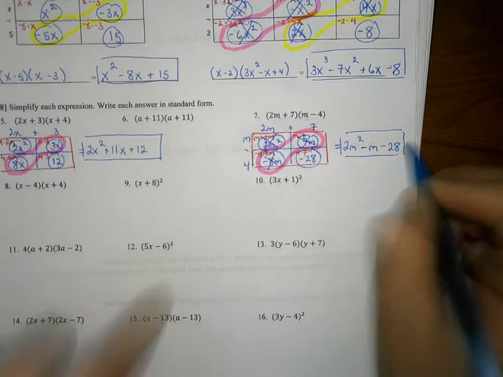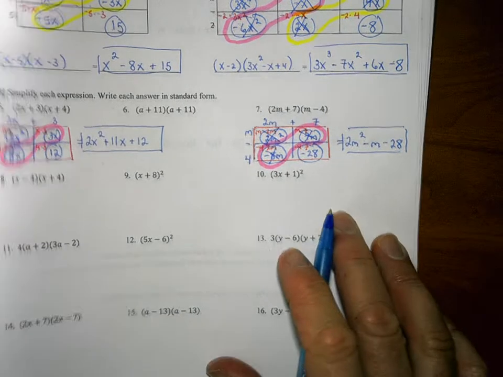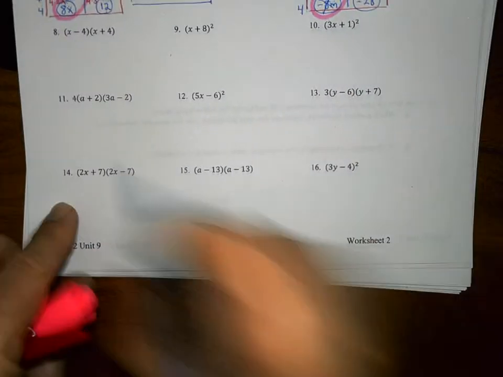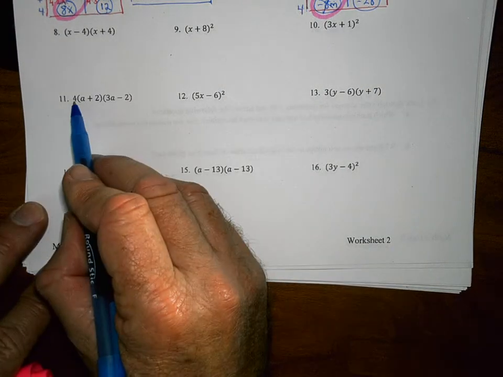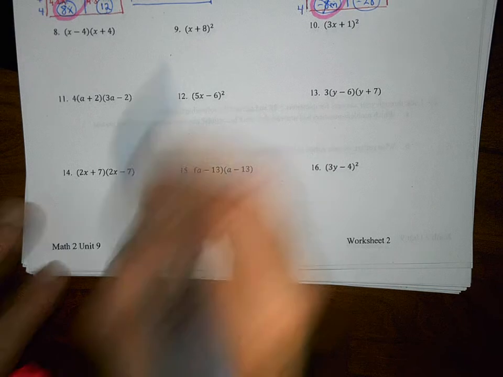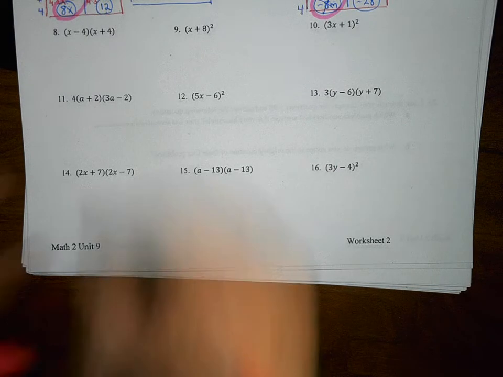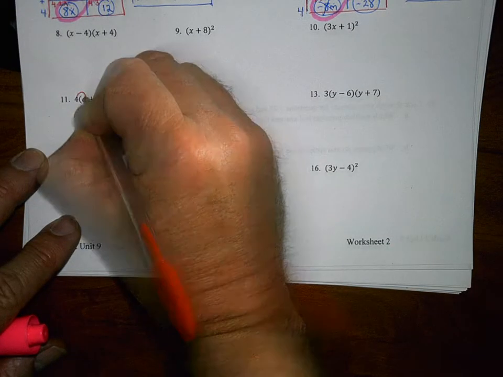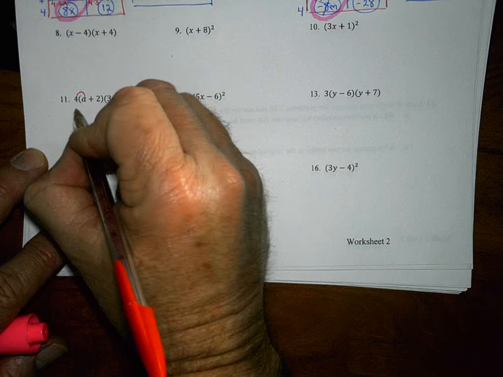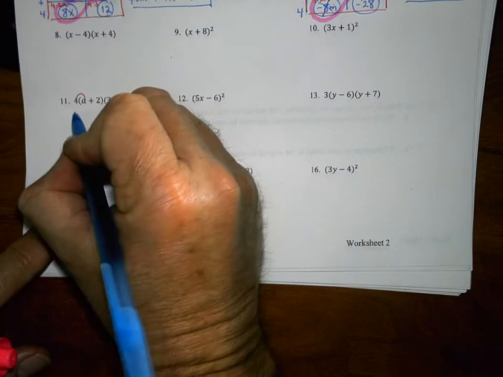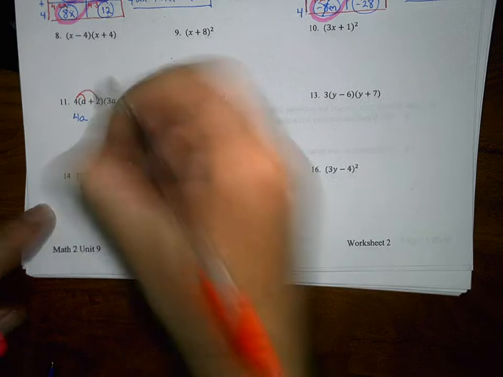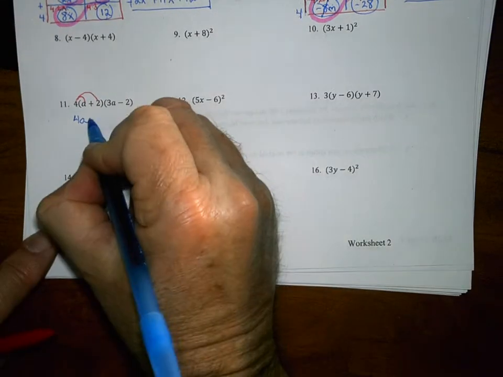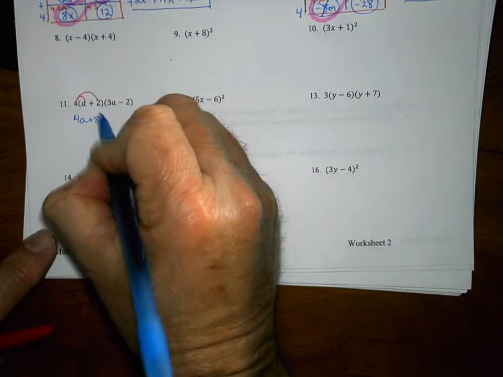Okay, now we move on to number 11. Now in number 11, you notice that I'm actually multiplying 3 things together, 3 expressions together. I have a 4, I'm multiplying it by the a plus 2. So I'm going to do that first, and I'm just going to do the simple distributive property. So I'm going to go 4 times a, that's going to give me 4a, and then 4 times 2, and that's going to give me a positive 8. So multiplying out the 4, I get 4a plus 8.